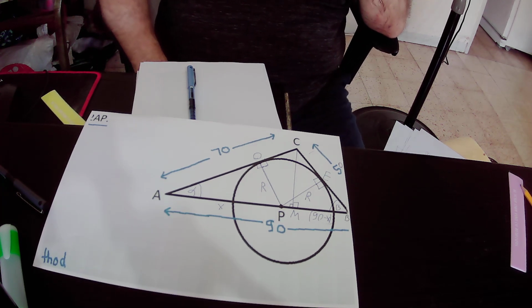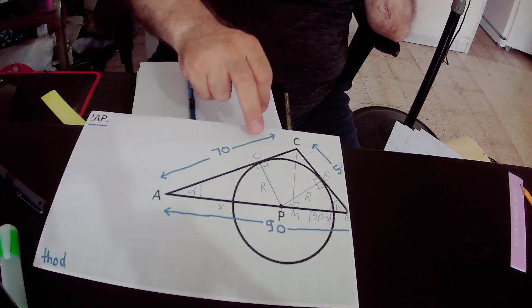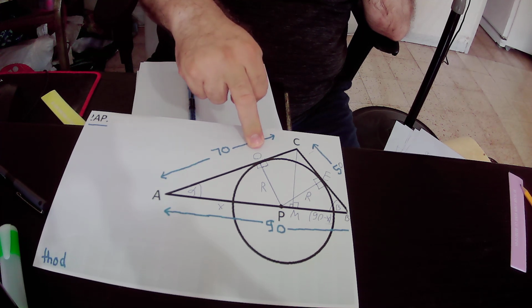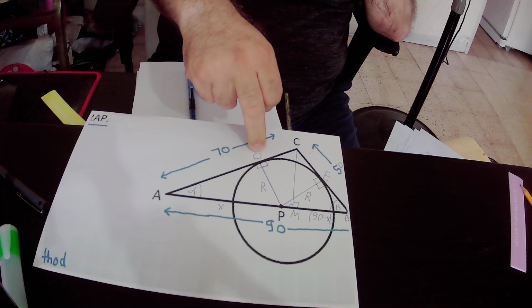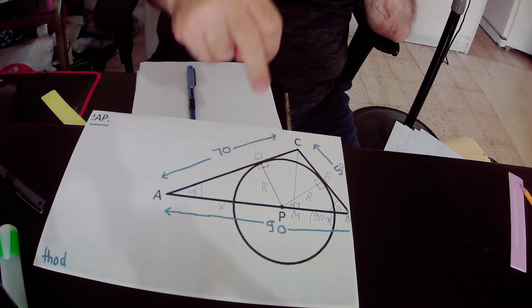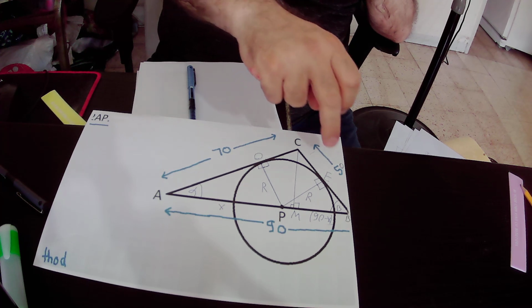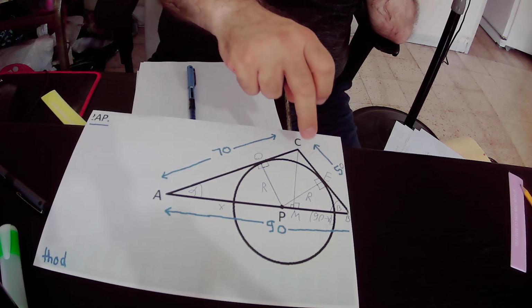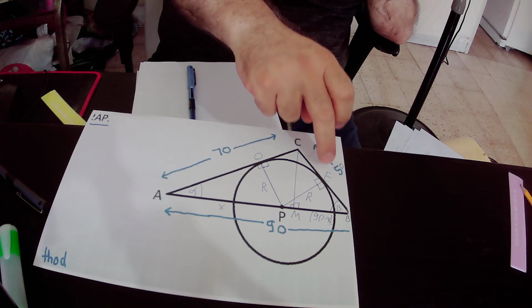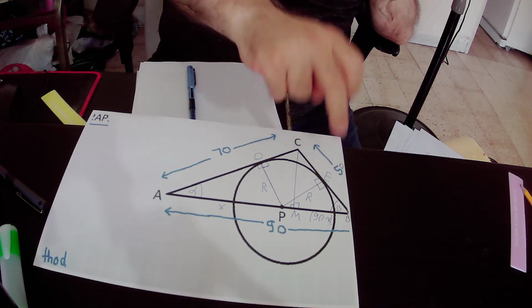We have side AC that is tangent to the circle at point O. The touching point between side AC and the circle is point O, and also side CB of the triangle is tangent to the circle at point E. The touching point of side CB with the circle is point E.